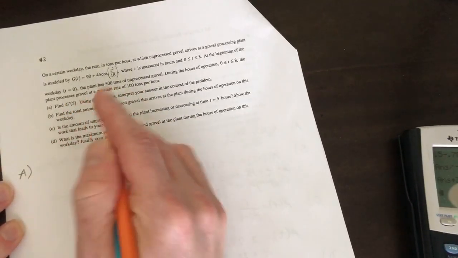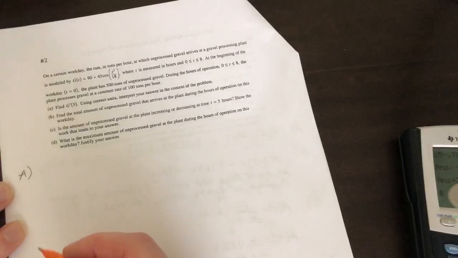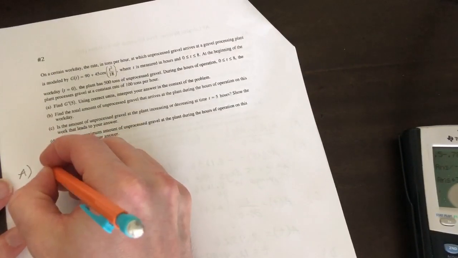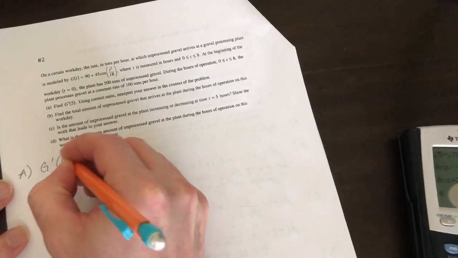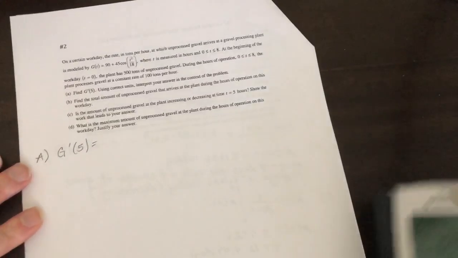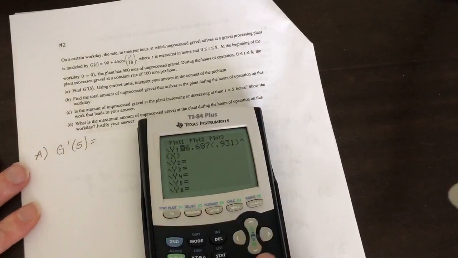It says find g prime of 5. Use correct units and interpret the units. So g prime of 5. We're going to put that function in our calculator. We should be in radians.